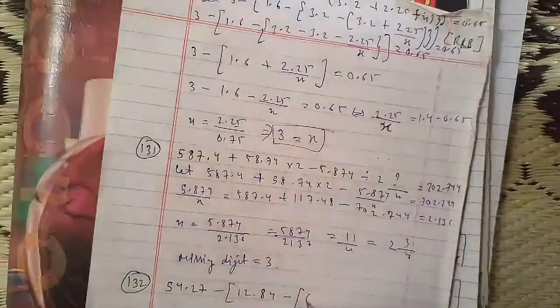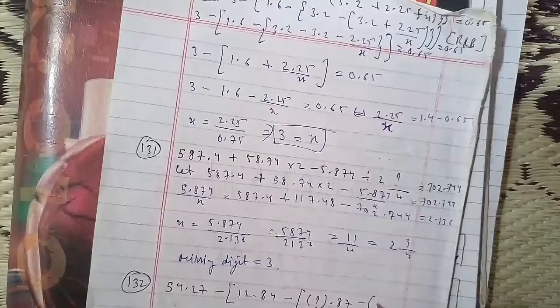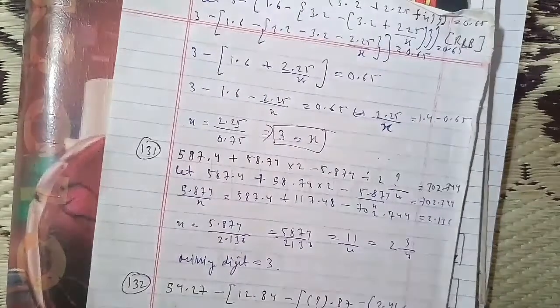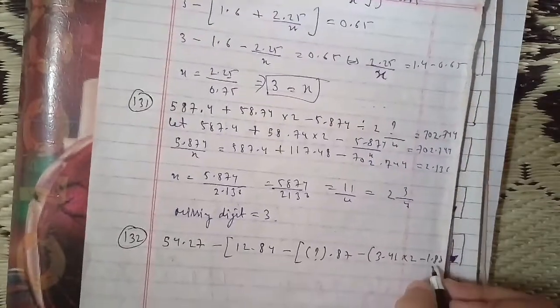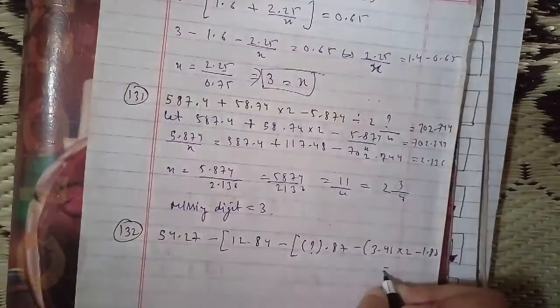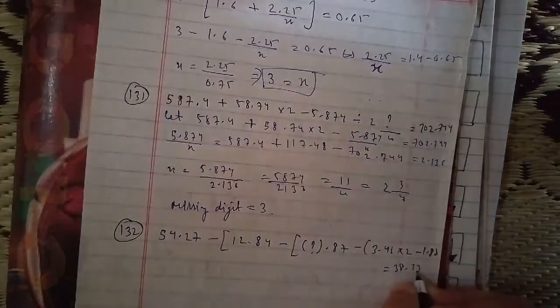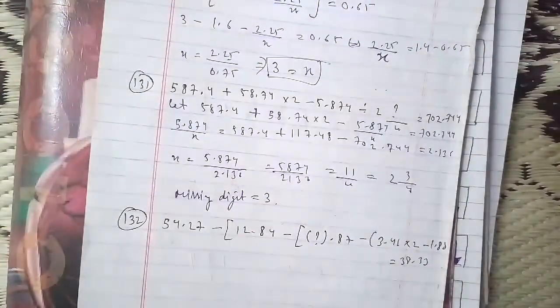3.87 minus 3.41 into 2 minus 1.85 equals 38.33. The options are 2, 3, 4 and none of these, and we have to solve it as follows.